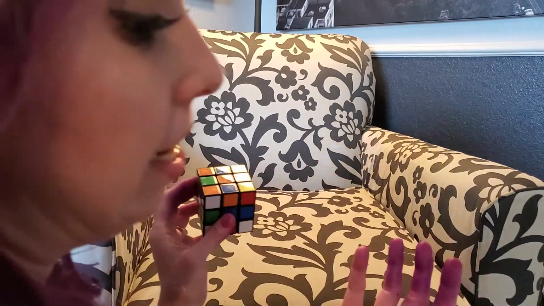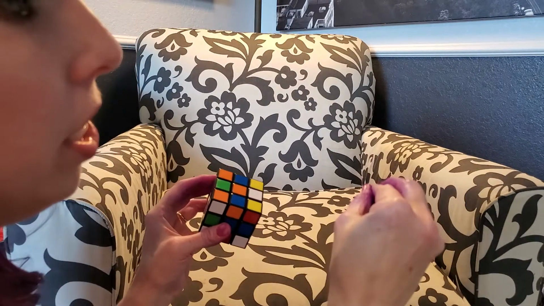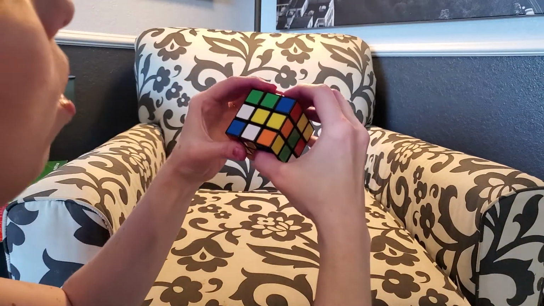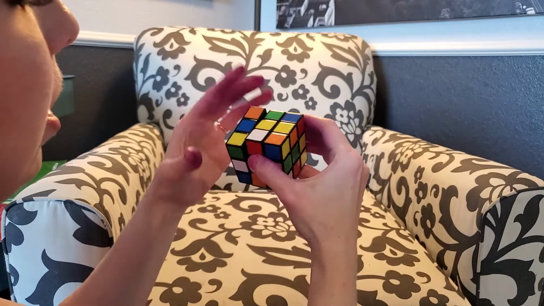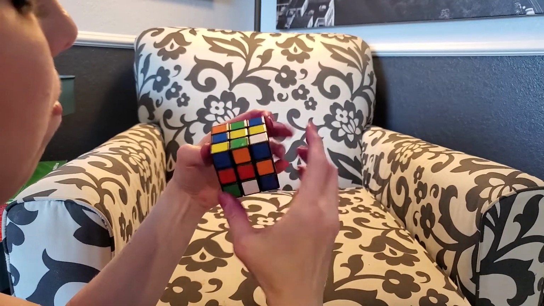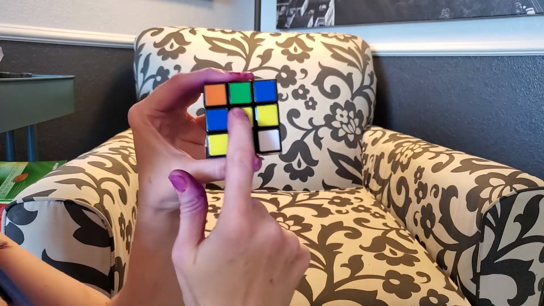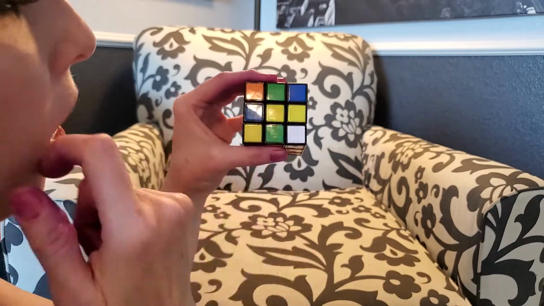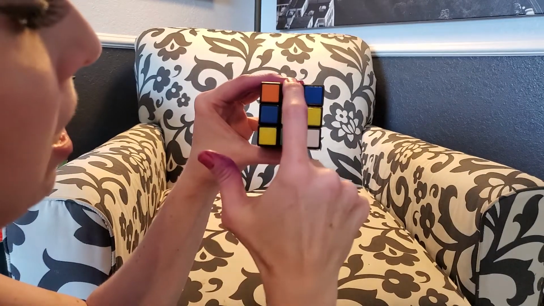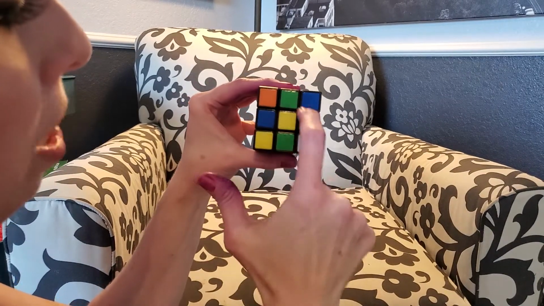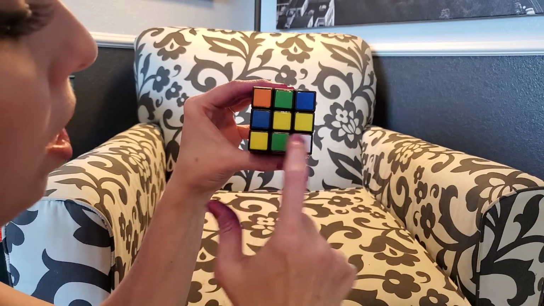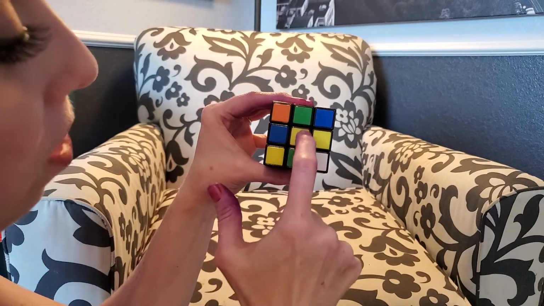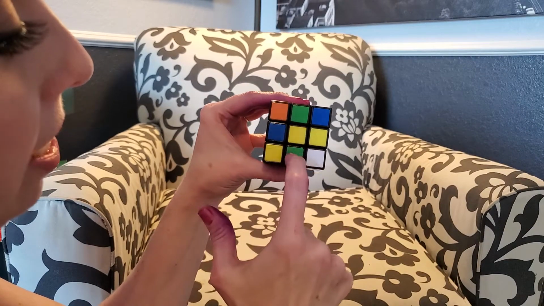So what's a daisy? A daisy has a yellow center and white petals. So that's what we're going to make. So on our side that has a yellow middle, that's going to be the yellow center of our daisy. So we want these 4 petals to be white. For this step, we are not concerned with what's in the corners. We don't care. We just want a yellow center and we want white petals.